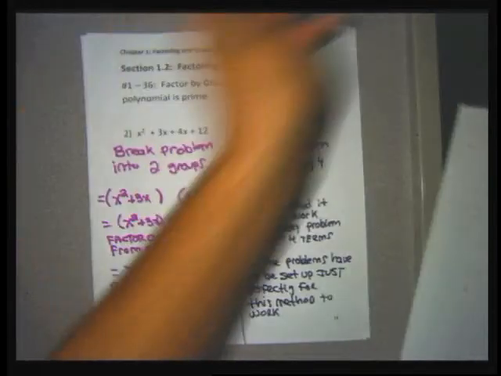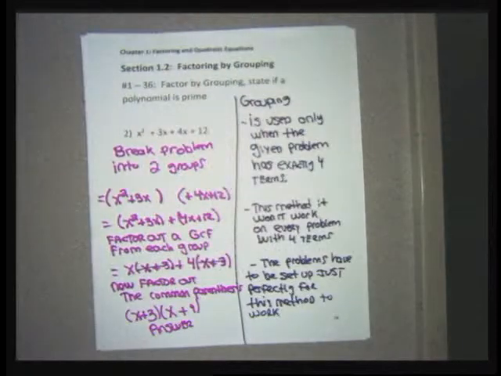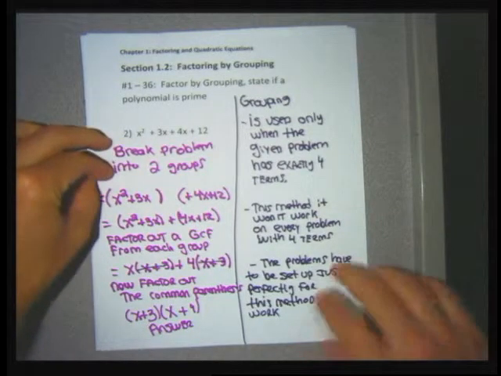Okay, so I'm going to move on and do problem 4, and it's going to have the same vibe. So I'm going to do these steps. I'm going to break the problem into 2 groups.